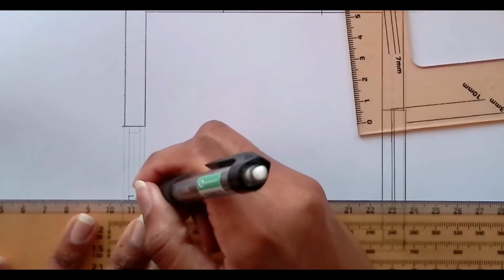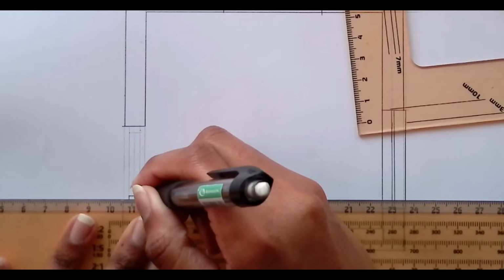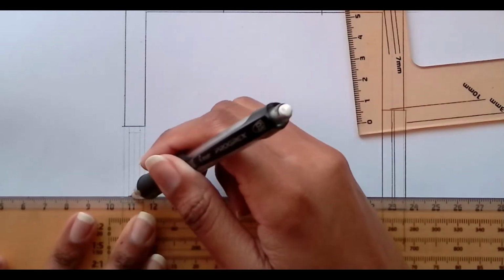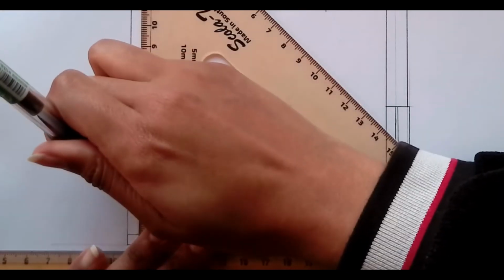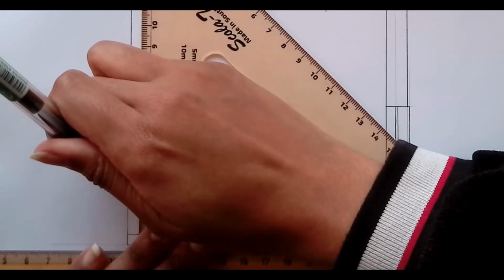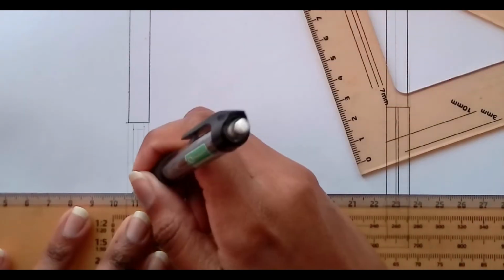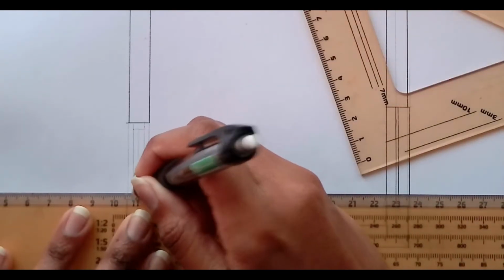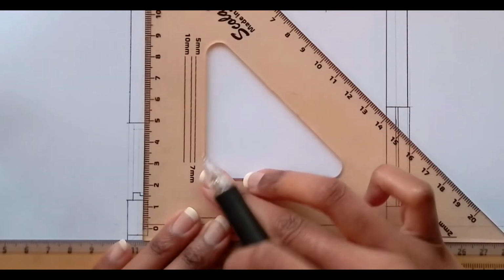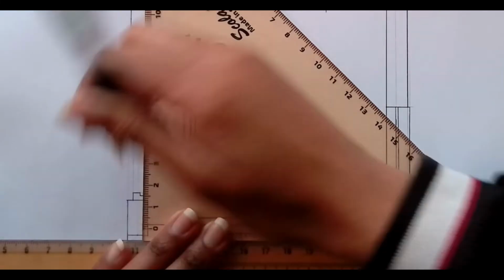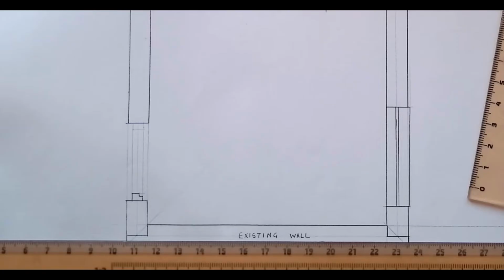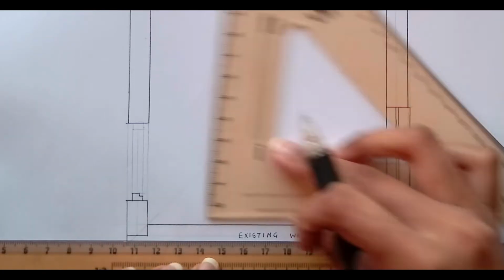It is a wooden door frame. So that's my one side.